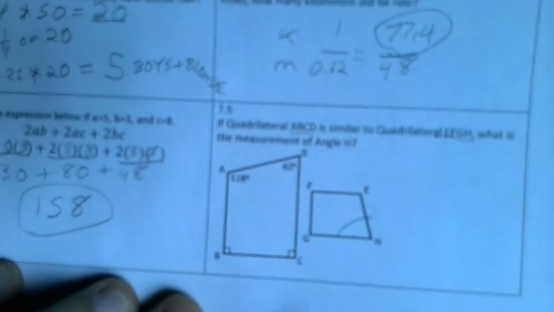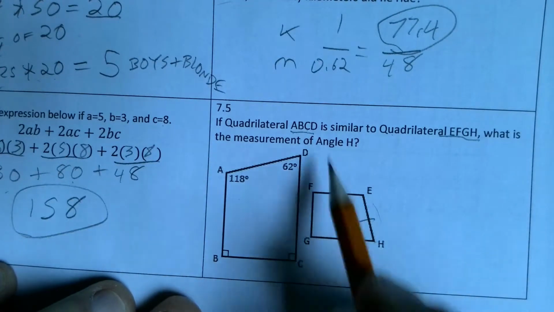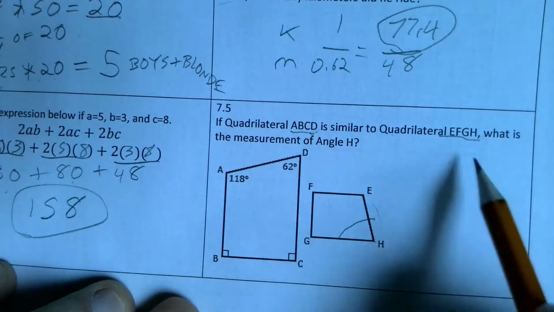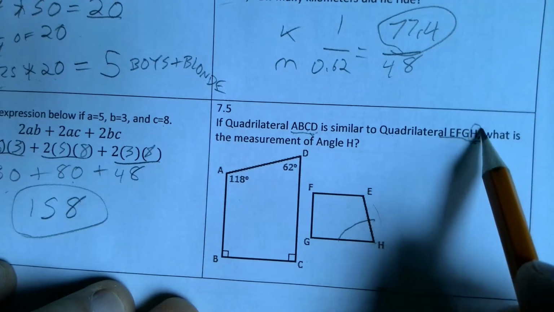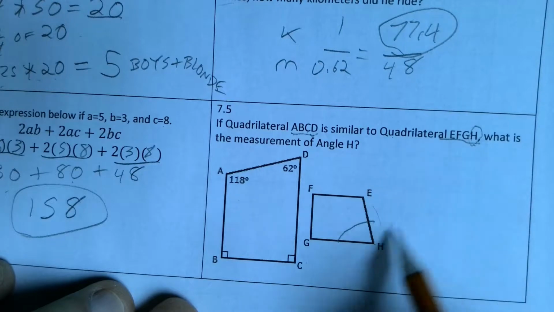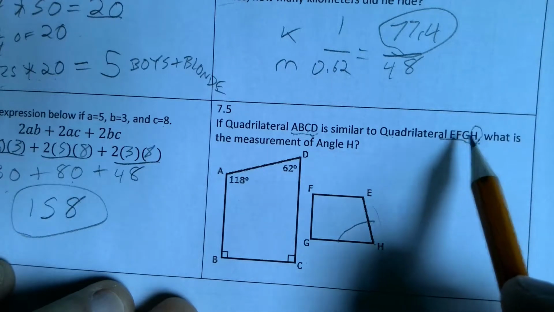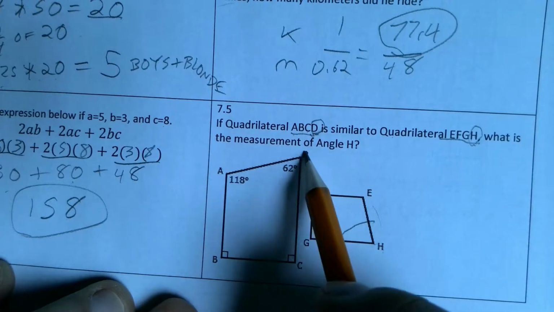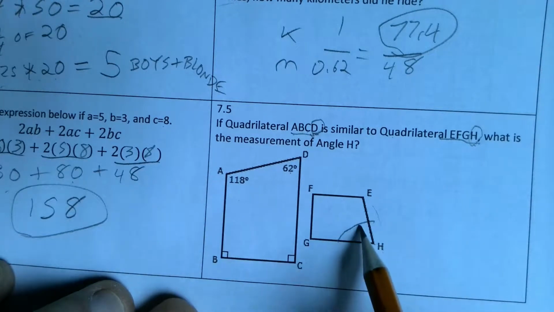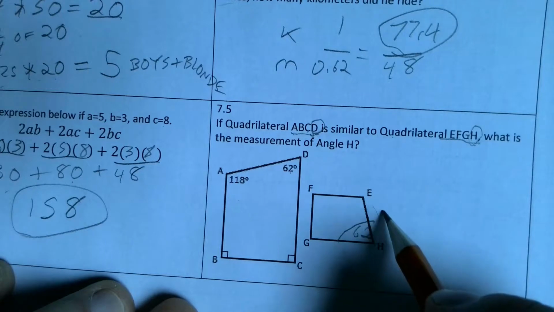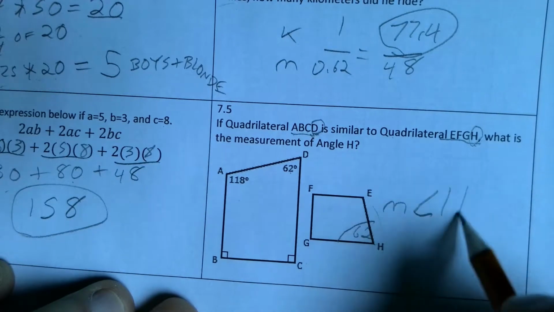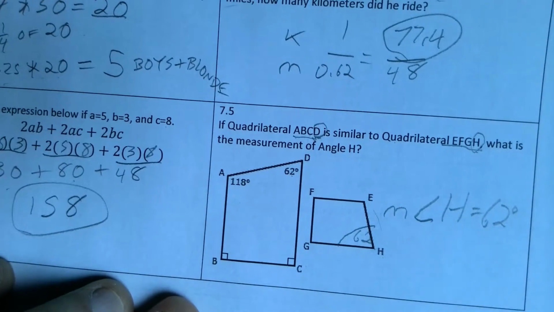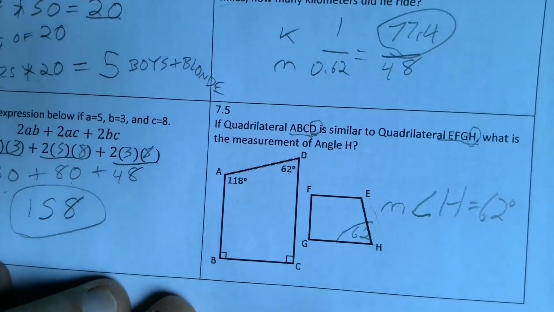Focusing, okay. Do you see how, I'm sorry, we're looking for H. H is the last letter listed. This is the vertex H. It's going to correspond with the last vertex here, and that's D. D is 62. H is going to be 62. So the measurement of angle H is going to be 62 degrees. We'll talk more about those. I do have some videos on this.